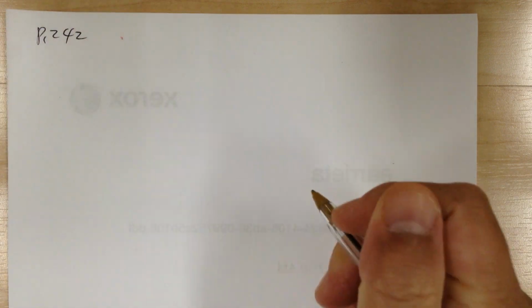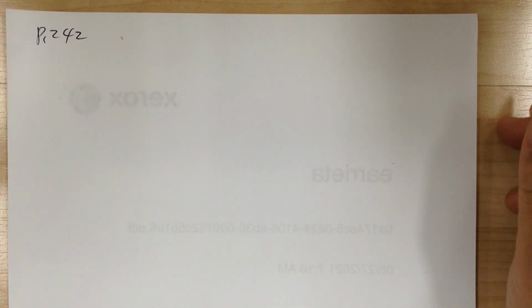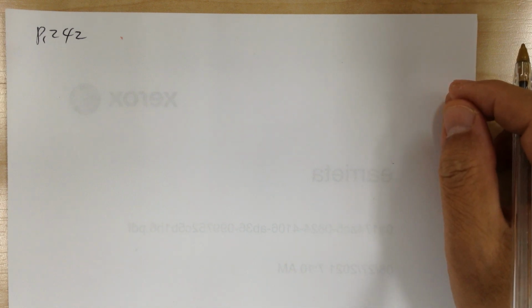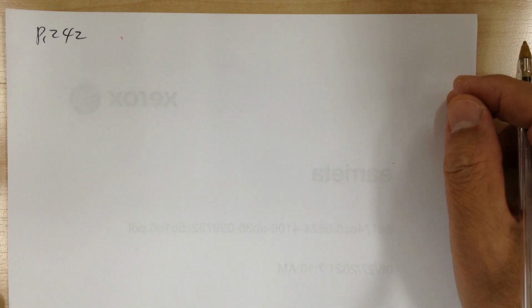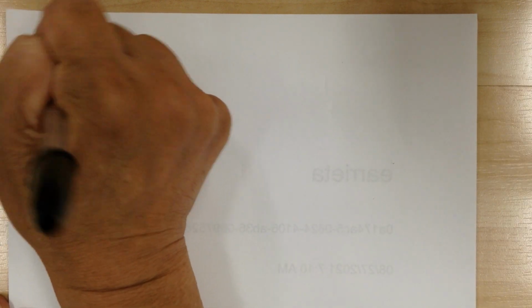Let's go to page 242. And this is lesson 5-8. The objective of this lesson is to solve equations and inequalities having fractional coefficients. So let's go to example 1.